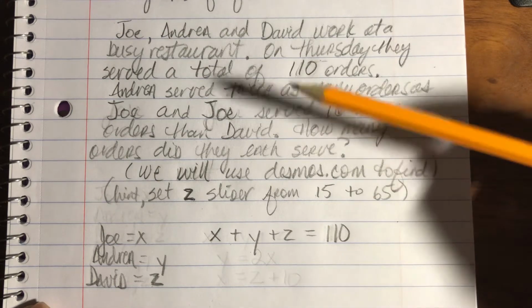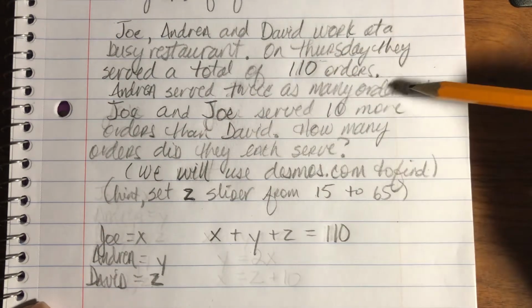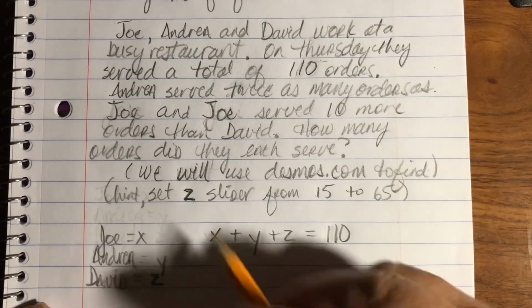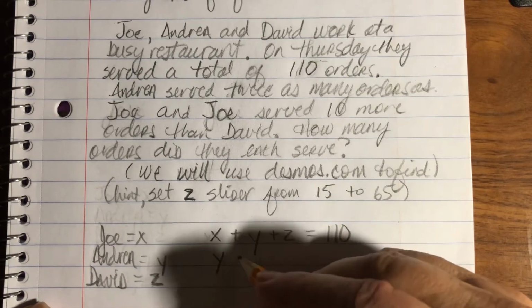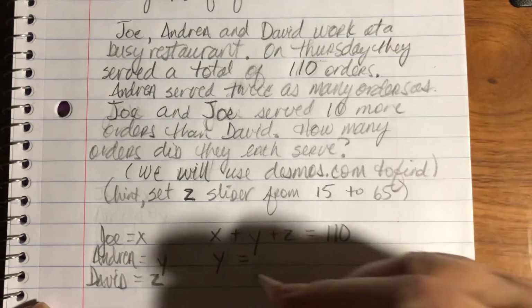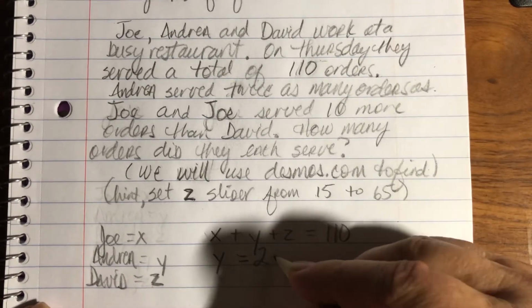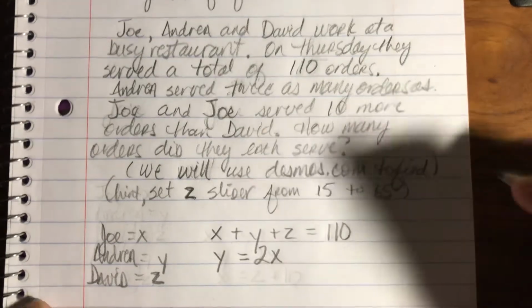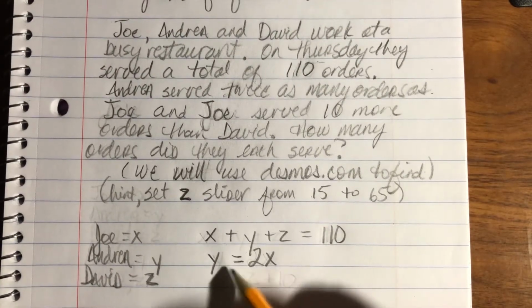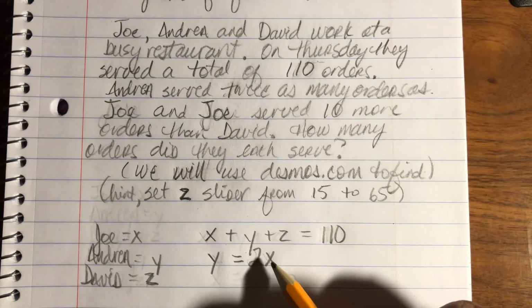We will need three total. Andrea served twice as many orders as Joe. All right, well, Andrea was mentioned first. She's Y. Y equals twice as many orders as Joe. So that would be 2 times X because X represents Joe, and that balances out the amount of orders that Andrea served, twice as many as Joe.